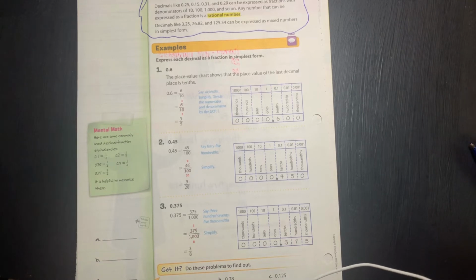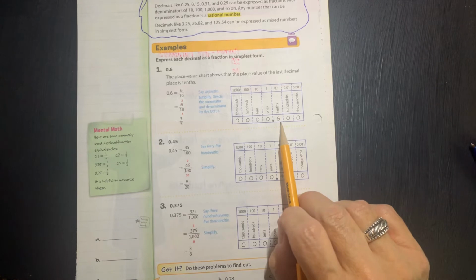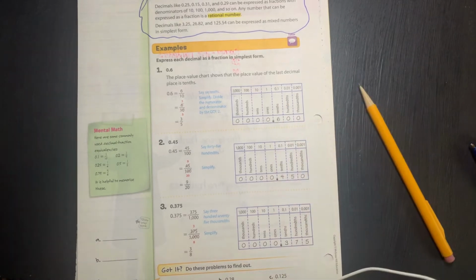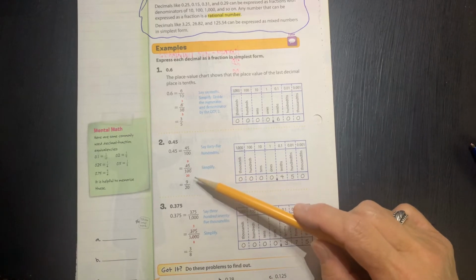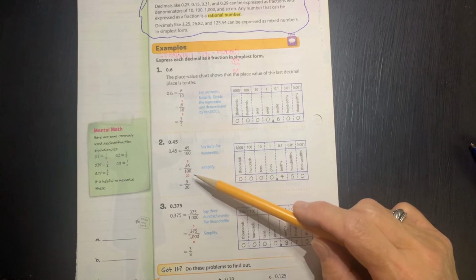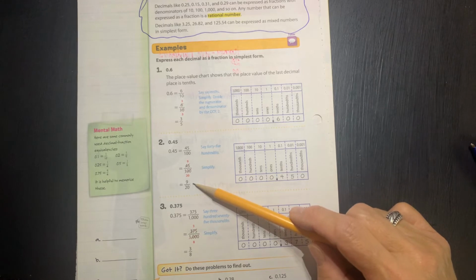They've got your place value chart over here for you to see where it says 6/10. Okay. And then example number 2, you've got 45 hundredths. So you write it as your fraction. You find your greatest common factor of 45 and 100. They're both divisible by 5. That's what they did. They divided by 5, and they got 9/20.